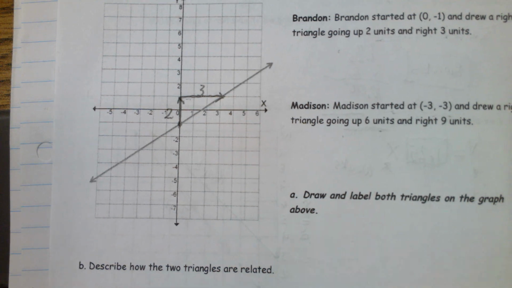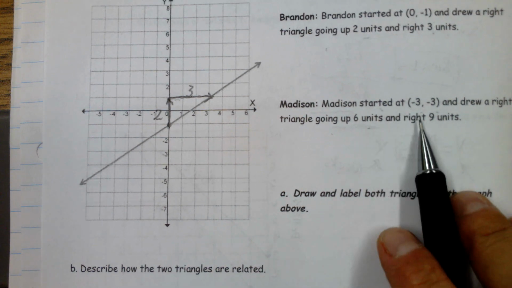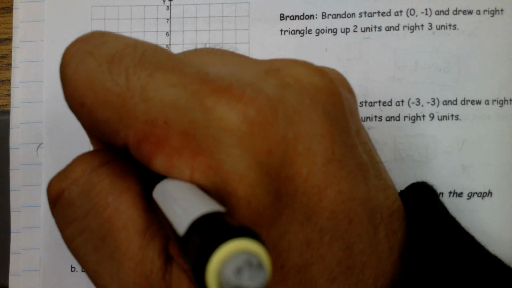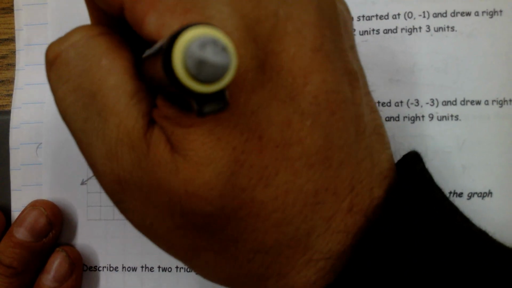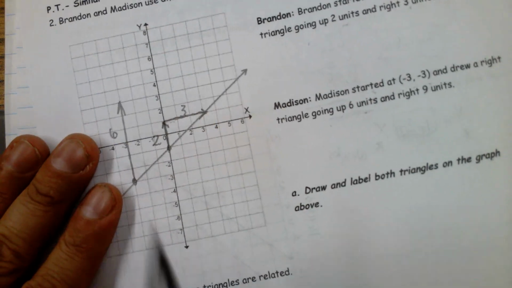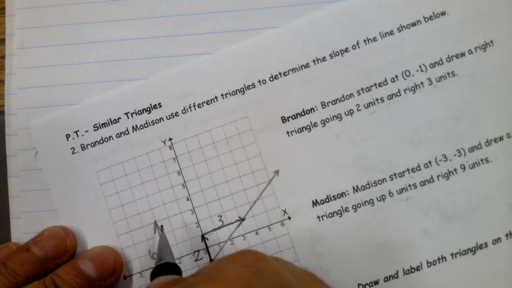Let's try the same thing with Madison. For Madison, they're telling us to start at -3, -3. And we're going to go up 6 units. And then to the right, 9 units.